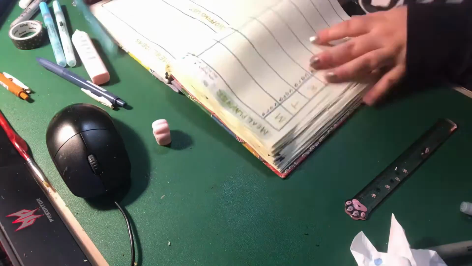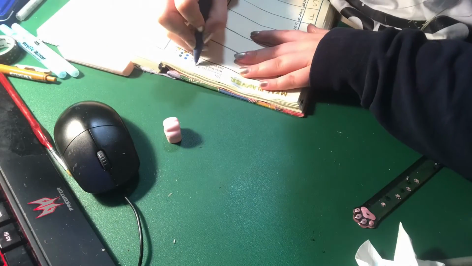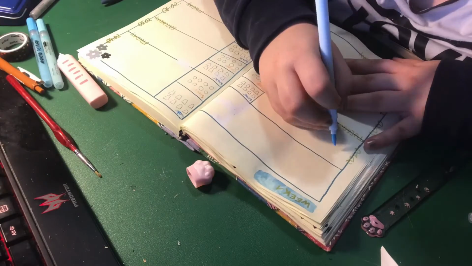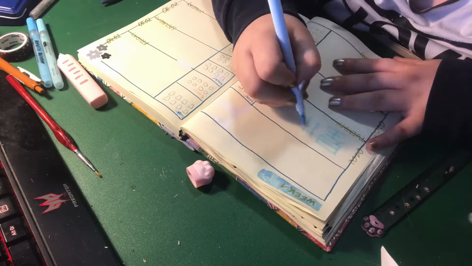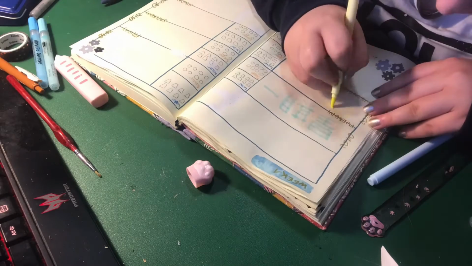A new weekly spread I added was a double page for meal planning and grocery shopping lists for each week. The meal planner was inspired by a video by Jashi Korin that is linked down below.